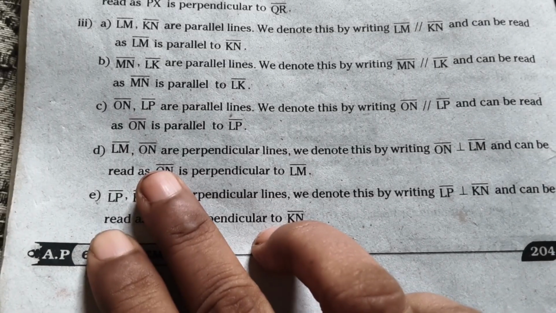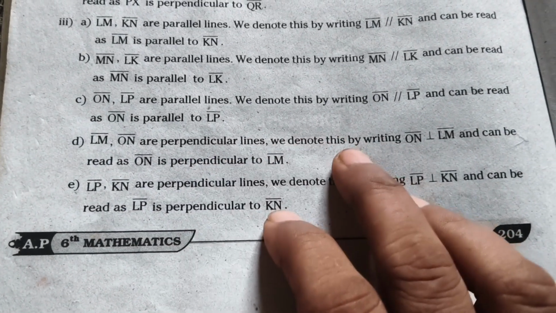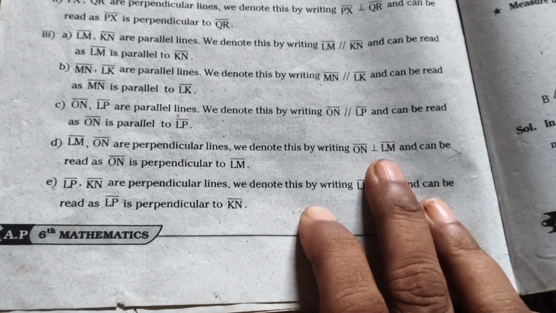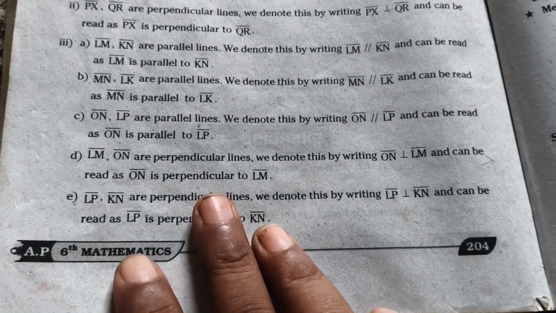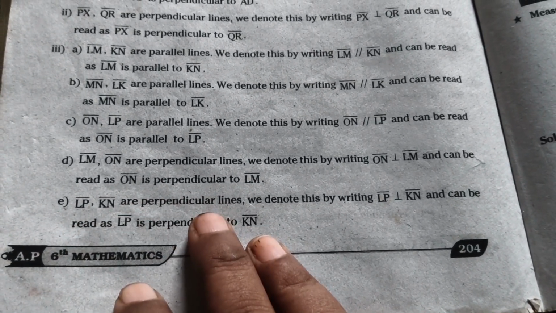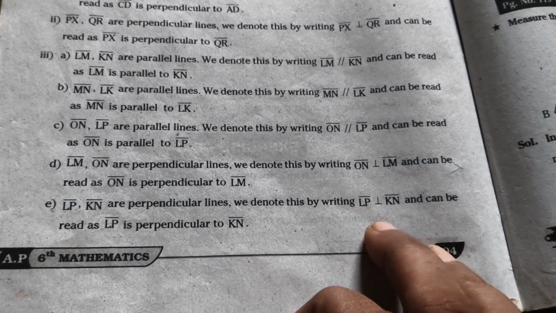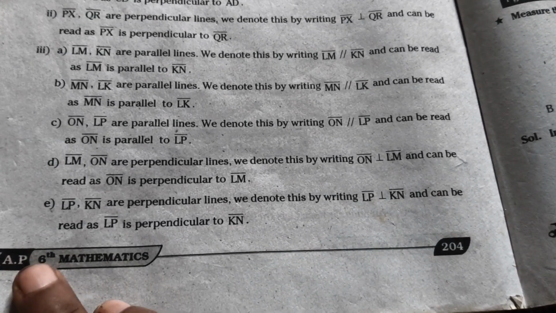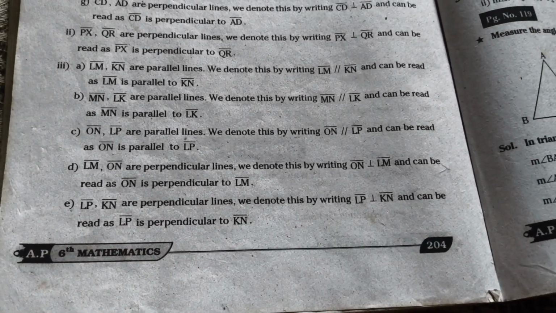D. LM, ON are perpendicular lines. We denote this by writing ON perpendicular LM and can be read as ON is perpendicular to LM. E. LP, KN are perpendicular lines. We denote this by writing LP perpendicular KN and can be read as LP is perpendicular to KN.